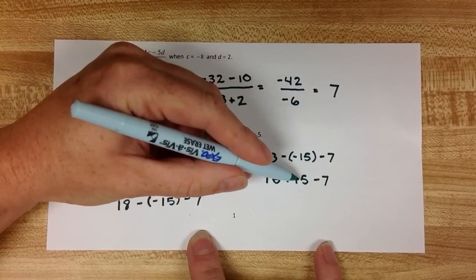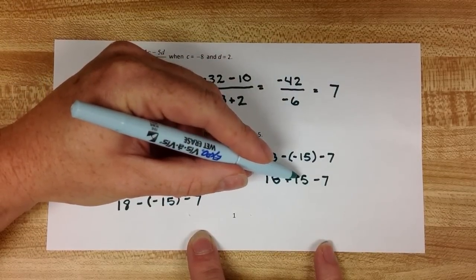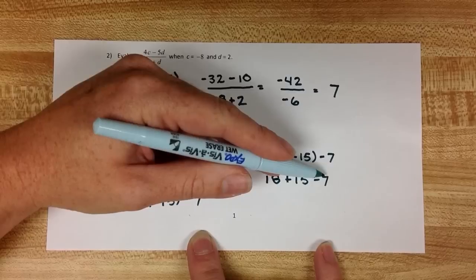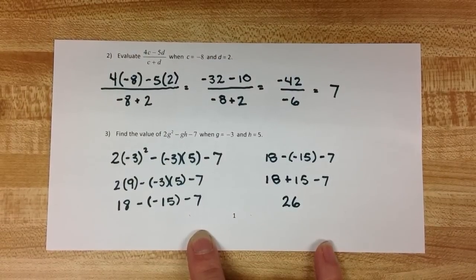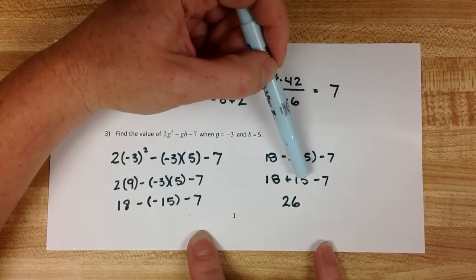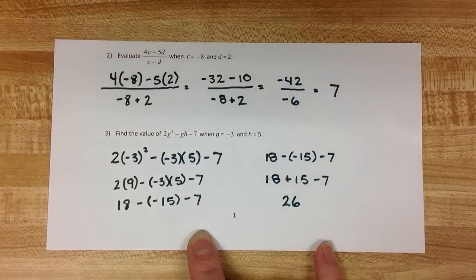And 18 and 15 gives me 33, and when I subtract 7, I think that's 26. Double check my math there at the end. That's an 8, yeah, 26.